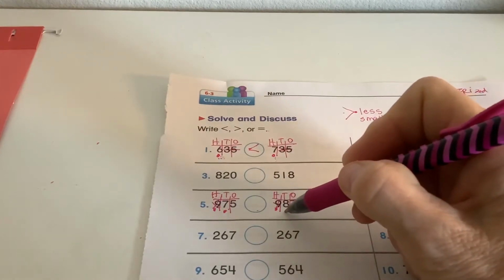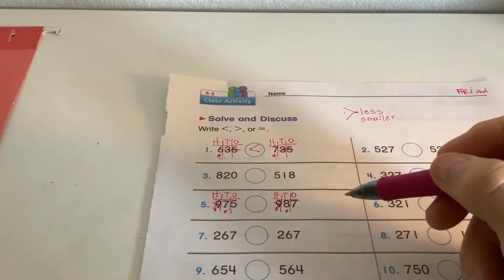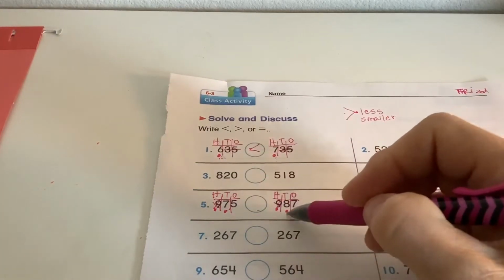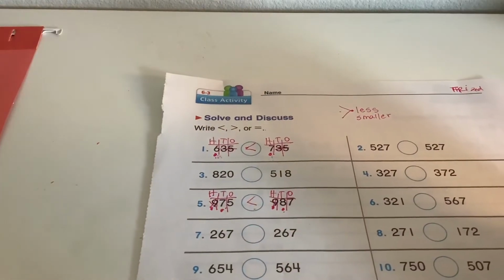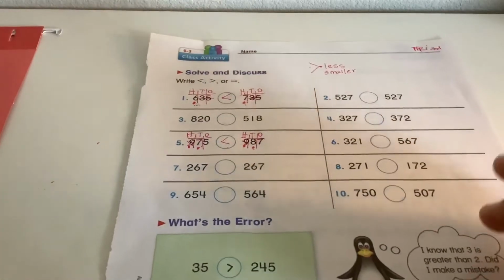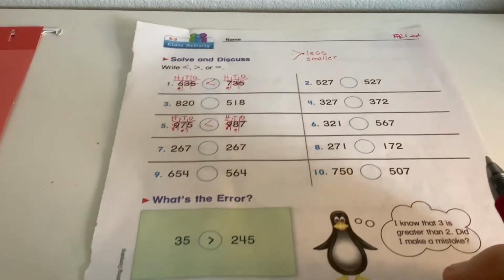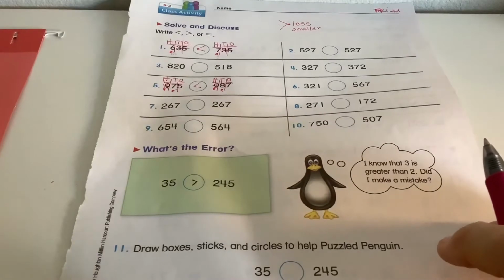In this number, we have 8 tens. Is that the same number of tens? No. So which one is smaller? Which one is less? 7 is less than 8, so we're going to point the arrow to that number. All right, I'm going to have you finish the rest of these on your own, but before you do that, let's go down and see what happened with Puzzled Penguin down here.